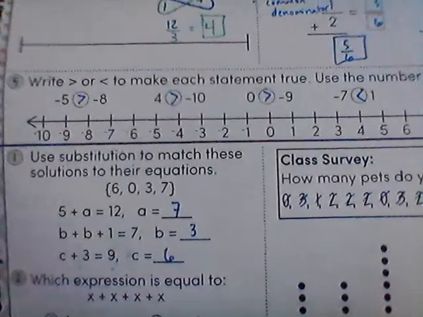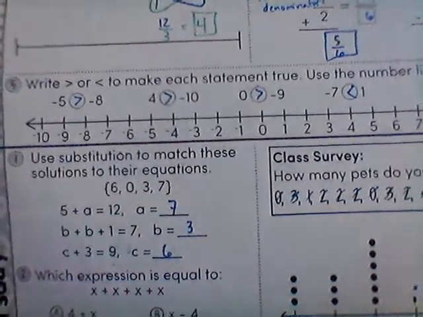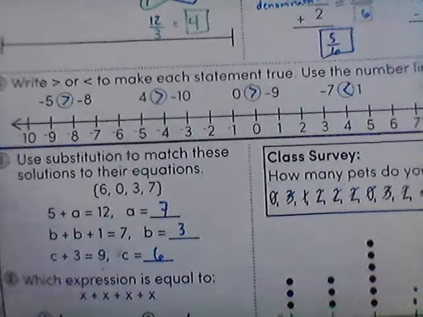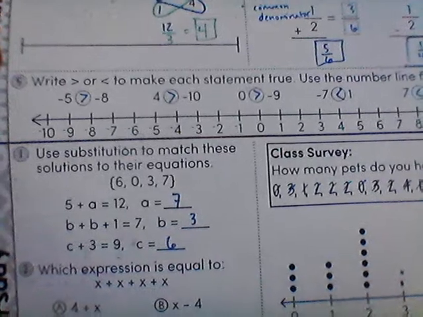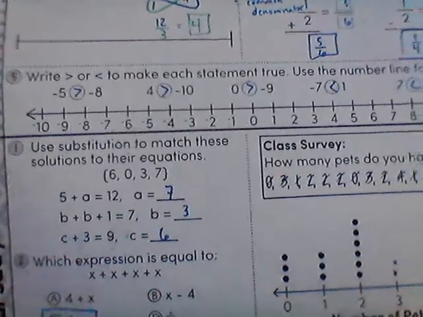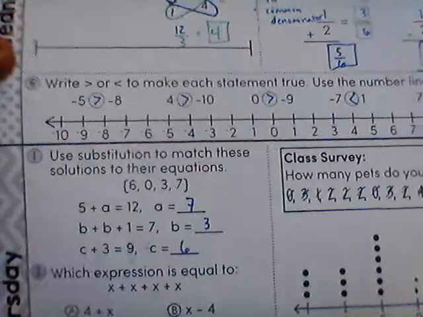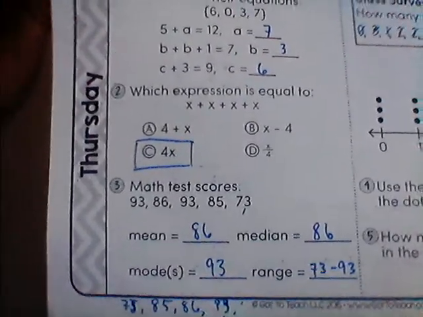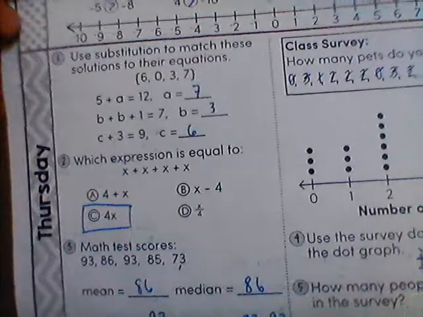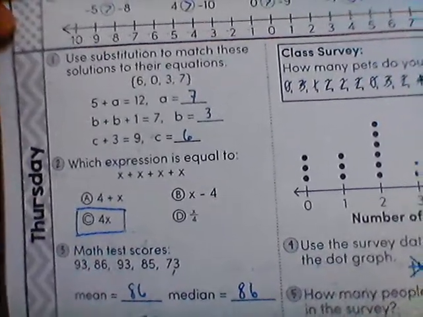Number 1, about substituting, finding values for A, B, and C there. Again, you just use your inverse operations on each one of those to find out which value substitutes. Number 2, something I want to spend just a second on, remember addition, x plus x plus x, repeat. There's a word for this repeated addition. It's called multiplication, so find the one that multiplies x by 4.